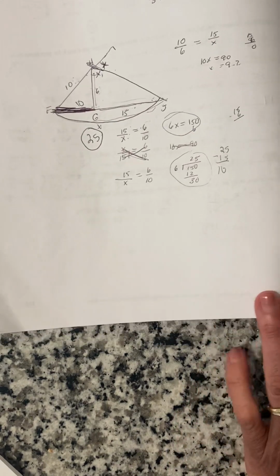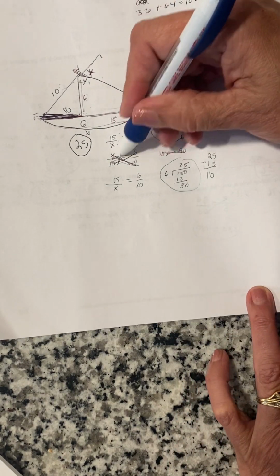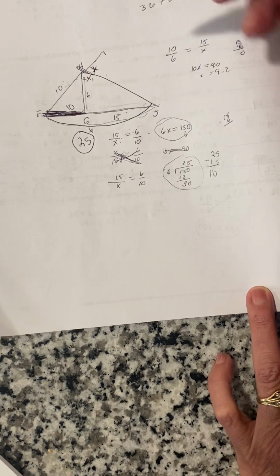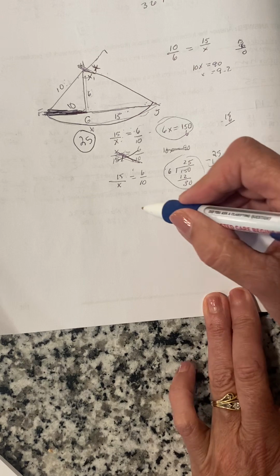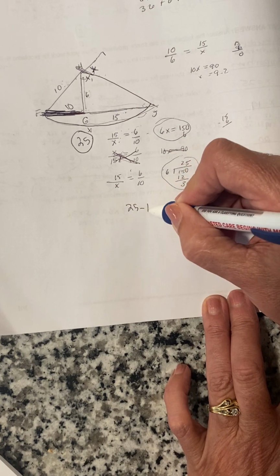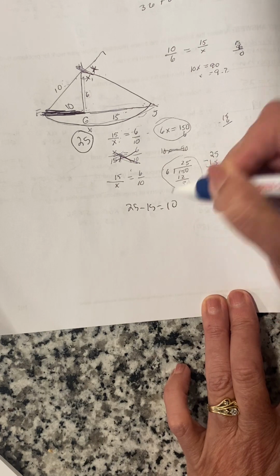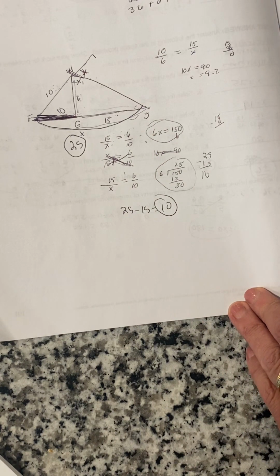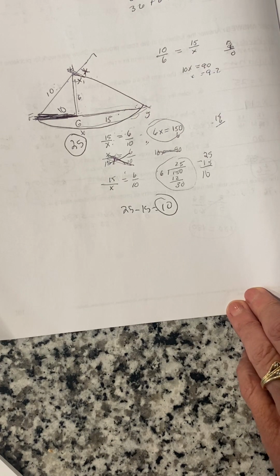Make sure you put all of this in here. Don't put this little thing in there. Just show how we found the number 25, and then at the end put 25 minus 15 equals 10, right? 10 is our answer. Make sure you put your work there.